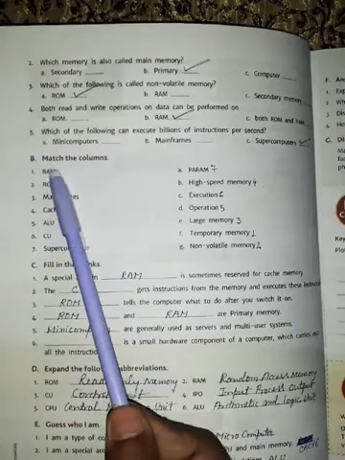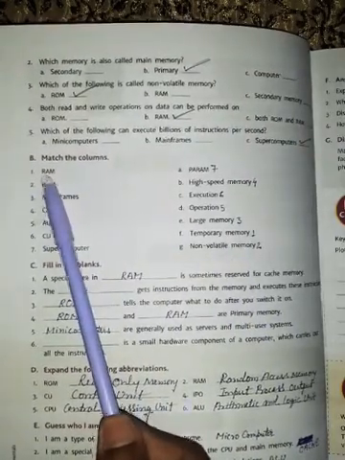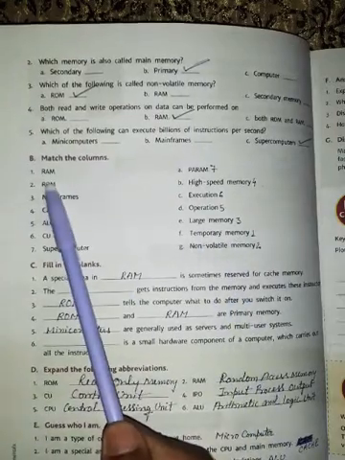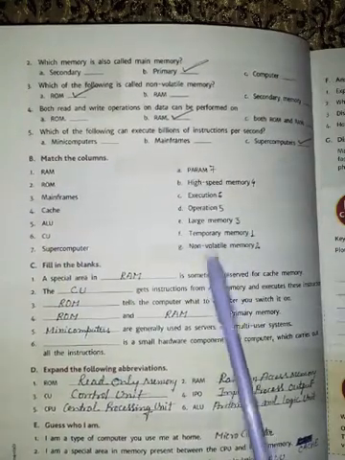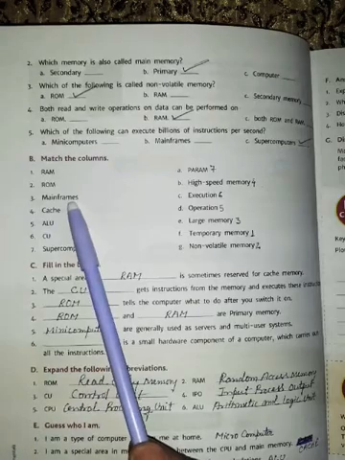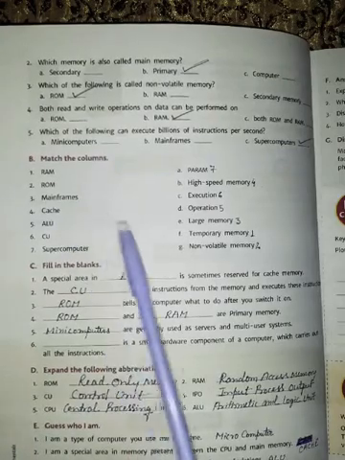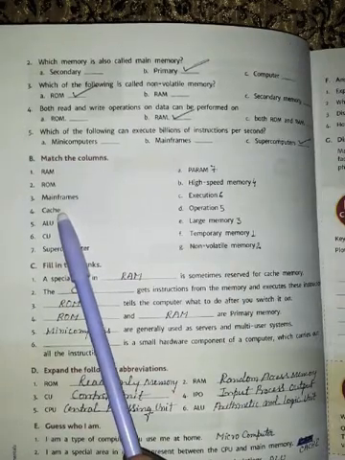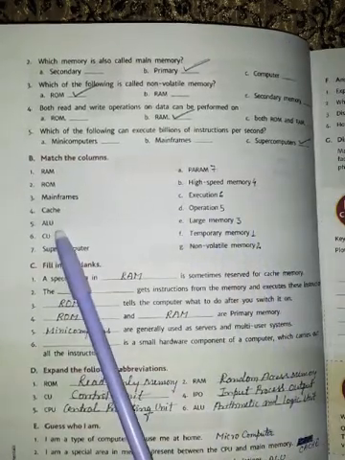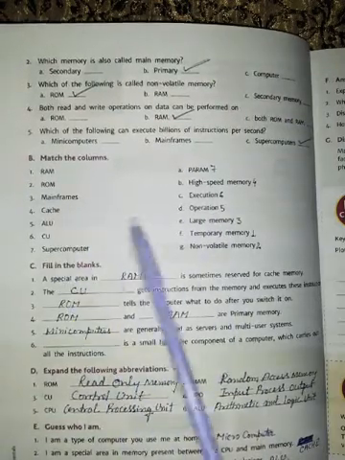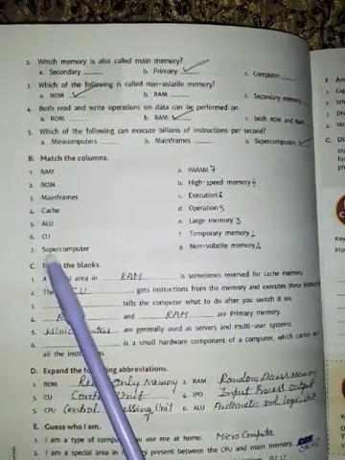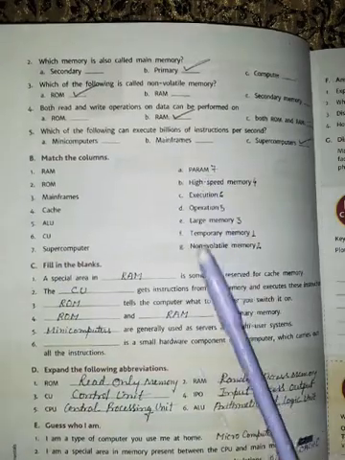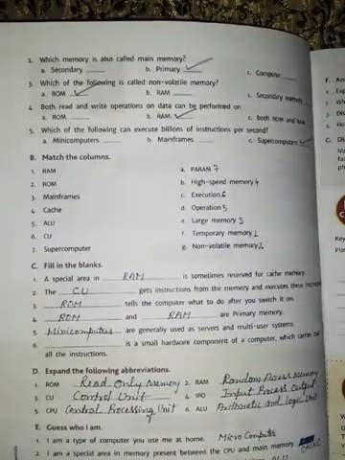Now match the columns here. You can match from column A to column B. Here RAM is temporary memory, ROM is the non-volatile memory, mainframe computers have a large memory, cache memory is for high speed memory, ALU is for the operation, CU is for execution, and supercomputers, that is PARAM. These are the columns.